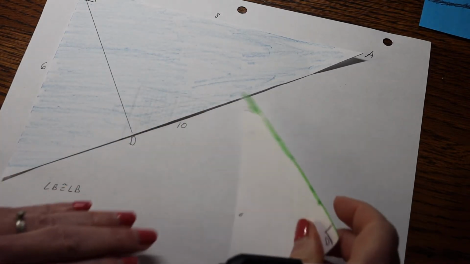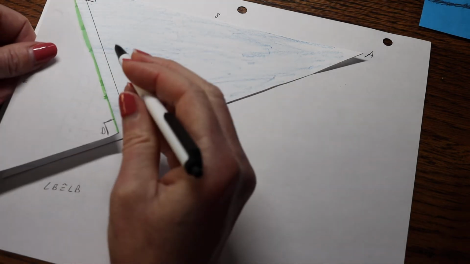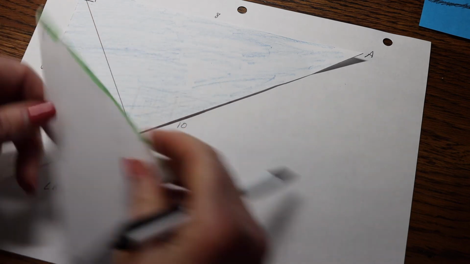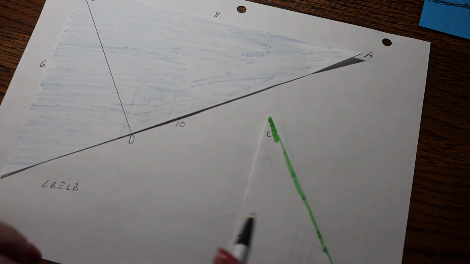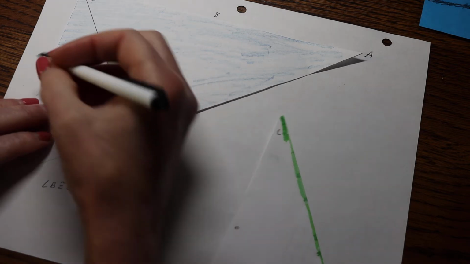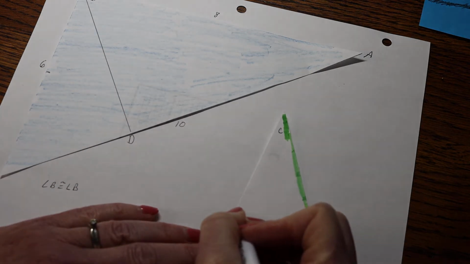Looking at these pieces that are congruent, this piece here has to be congruent to this piece over here.